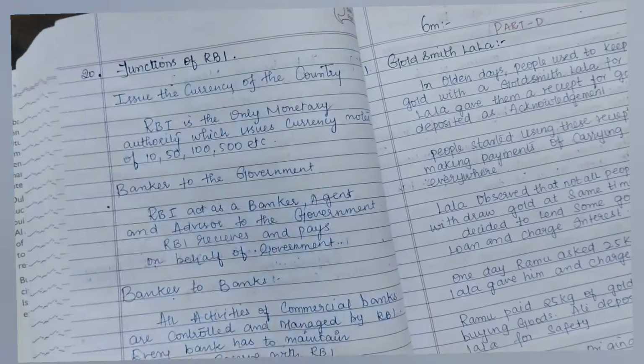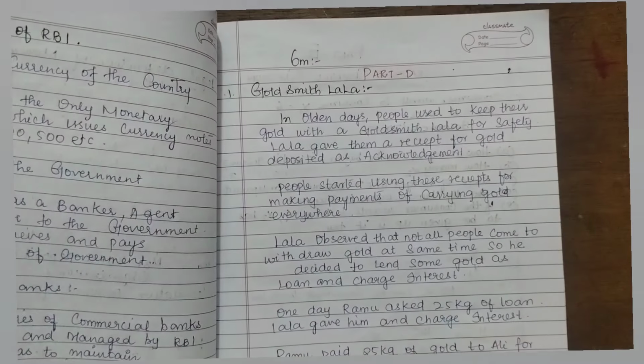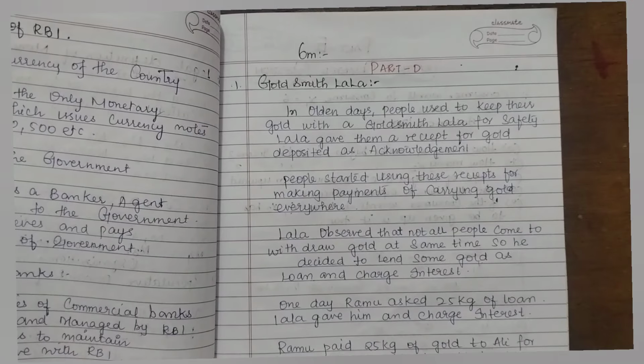Okay, by this we are done with the 6 marks of national income accounting. Now it is the last 6 marks from money and banking, which I believe will surely come, and it is very easy for you to answer.